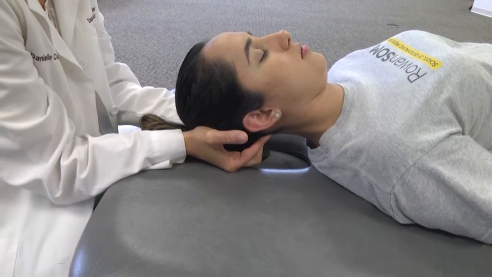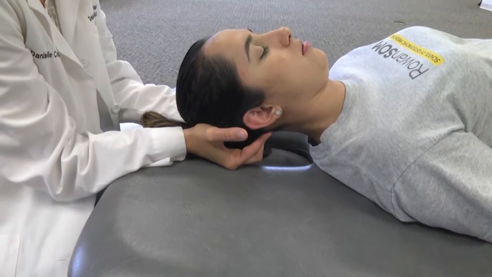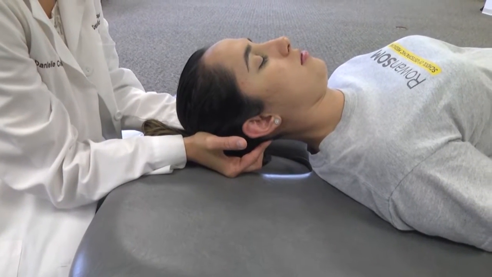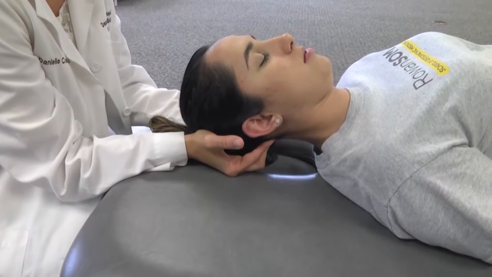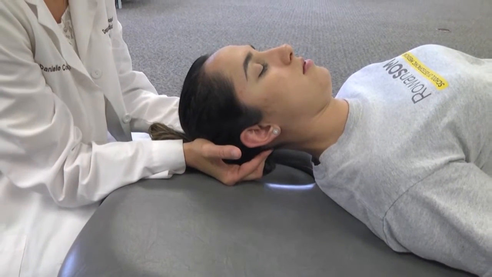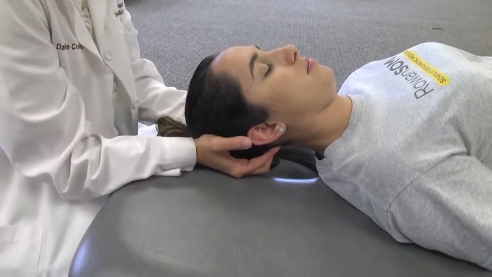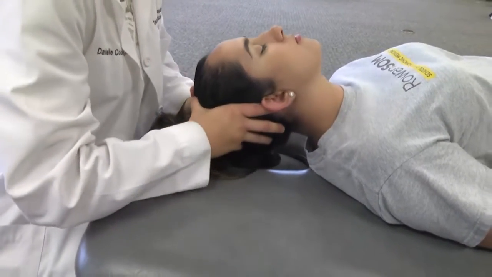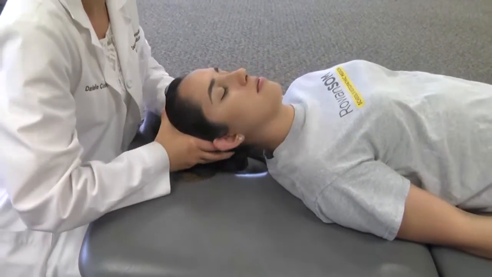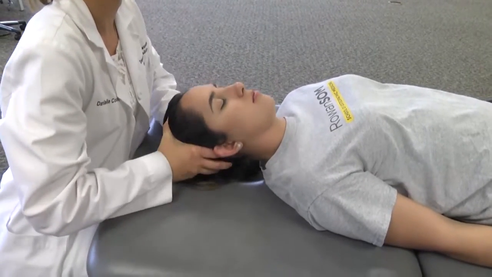Since the vagus nerve is the parasympathetic innervation for many organs, this technique is very useful for a large variety of disorders aside from those of the head and neck. The patient's head should then be returned to neutral and motion at the OA joint reassessed.